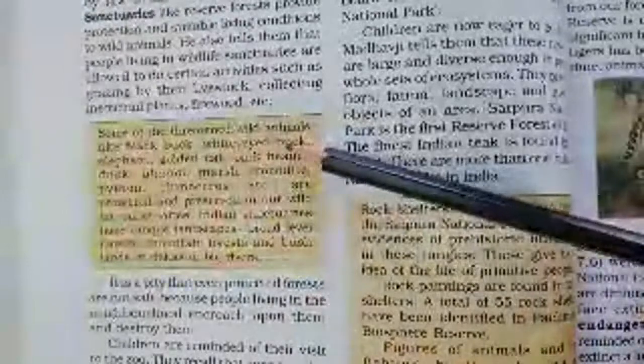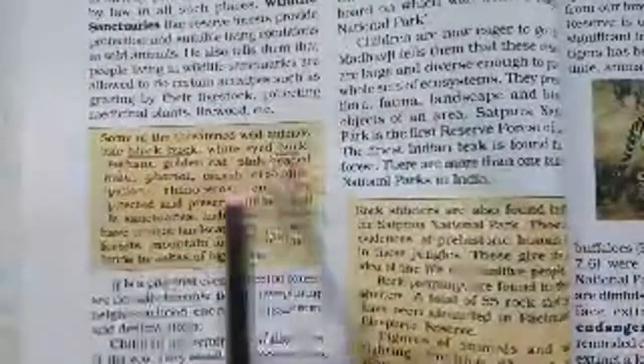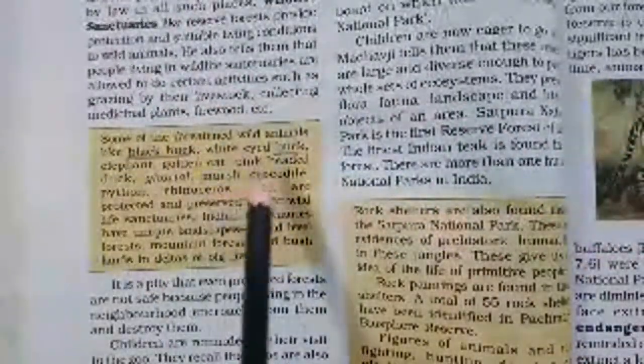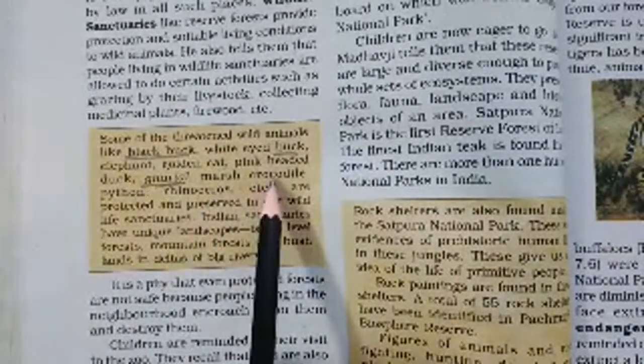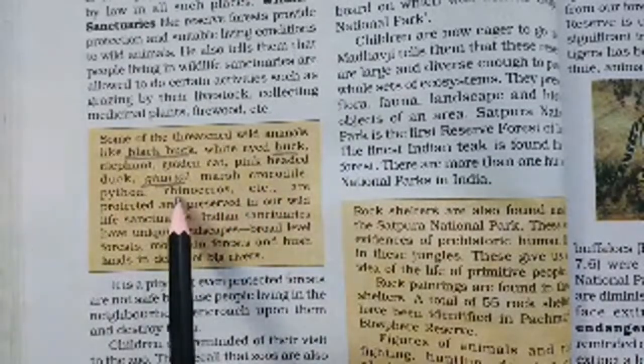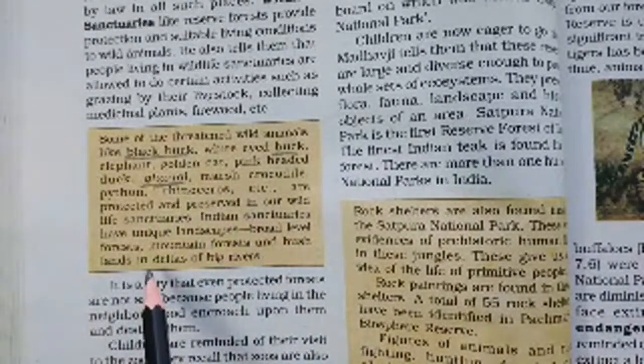Some of the threatened wild animals like black buck, so you can underline these names: black buck, white-eyed buck, elephant, golden cat, pink-headed duck. There are so many names. Gharial, then the rhino. They are protected and preserved in the sanctuaries.